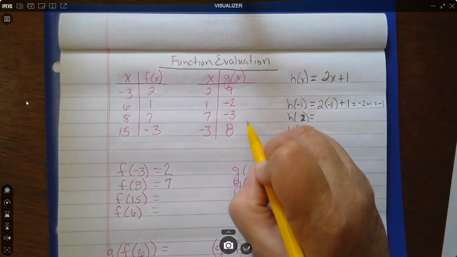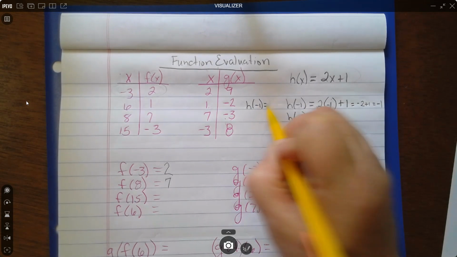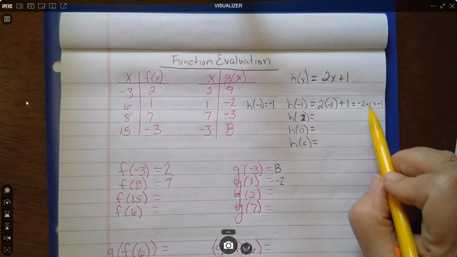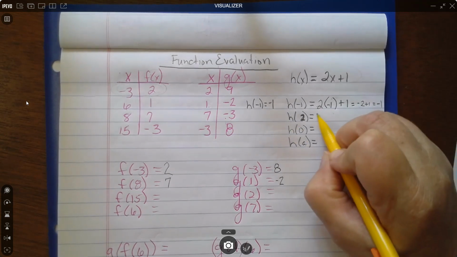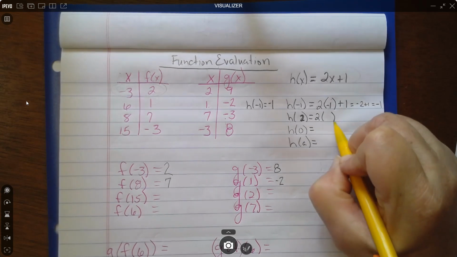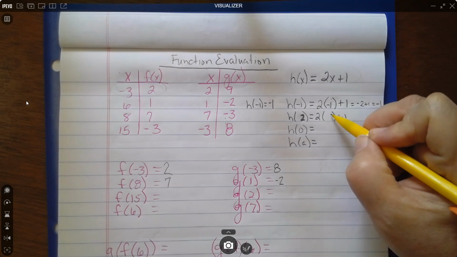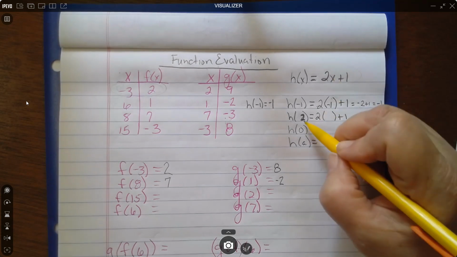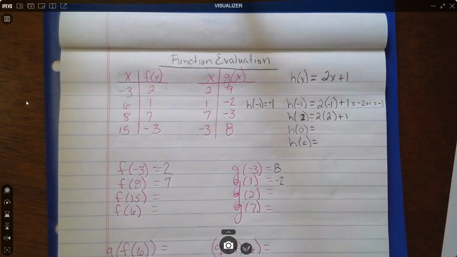I'm running out of room here. Let me write it. h of -1 is equal to -1. And it's because of those calculations right there. Let's do one more. h of 2. So this time I'm going to write the equation down. It's the same equation. I'm going to leave the x out. I'm going to replace the x with this value right here. So I'm going to put a 2 in its place.